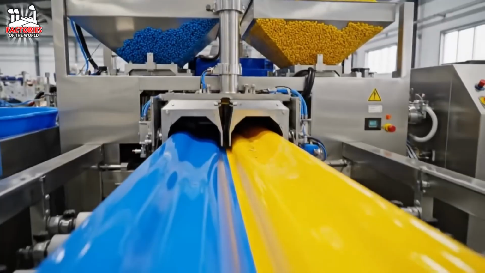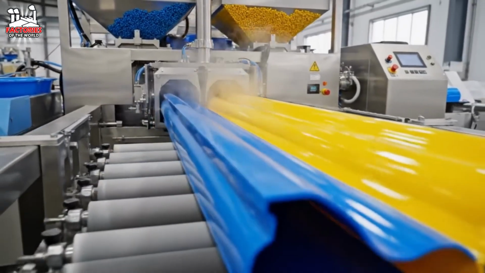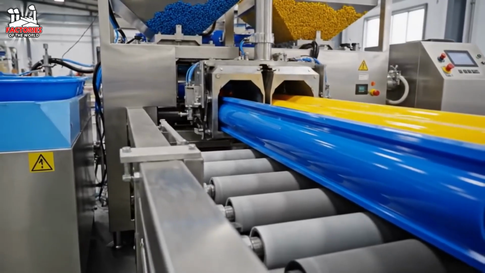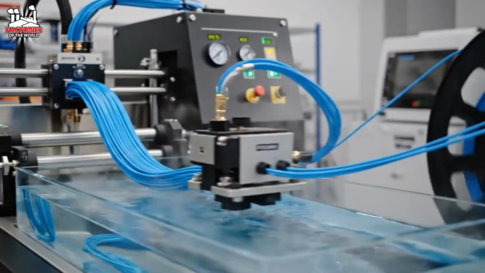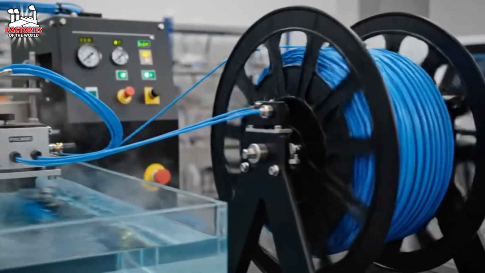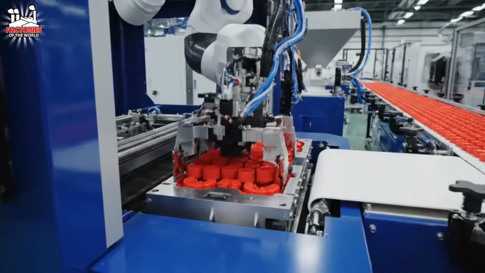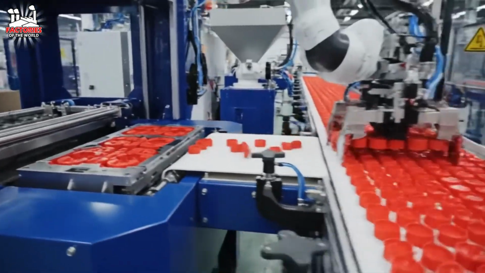In parallel, other forming techniques exist. Injection molding allows the creation of very precise three-dimensional parts, such as caps, housings, or gears. The molten plastic is injected under pressure into a metal mold, and after cooling, takes on the exact shape. Each method is chosen according to the final use.